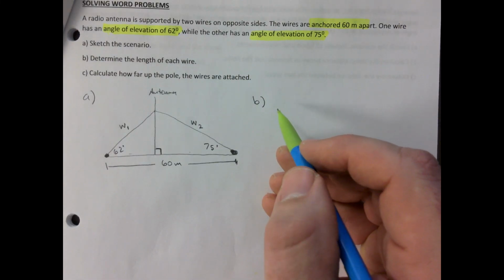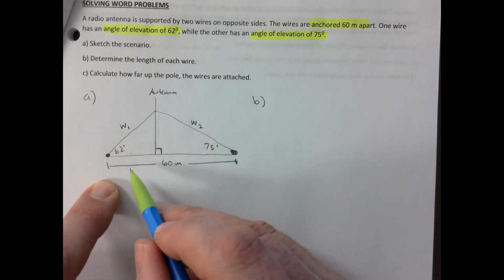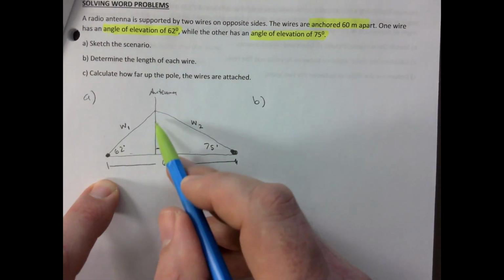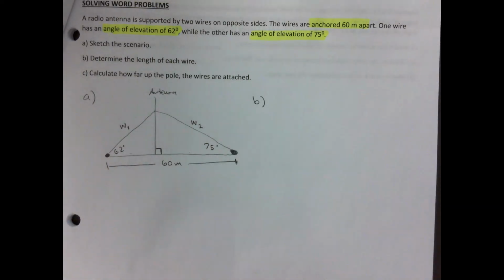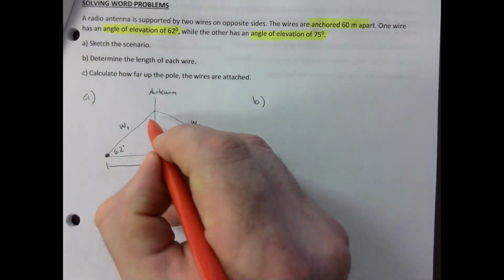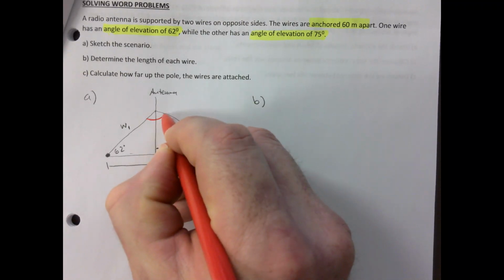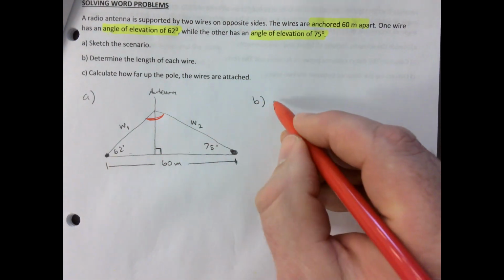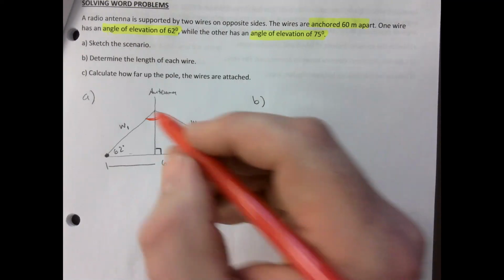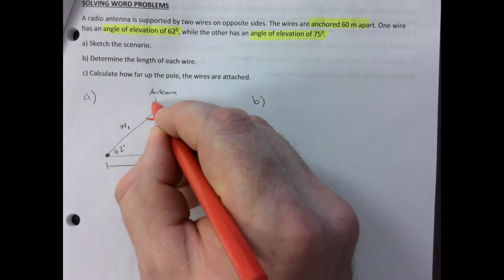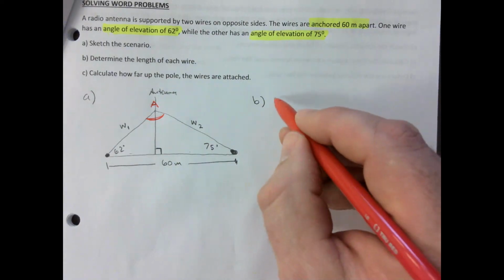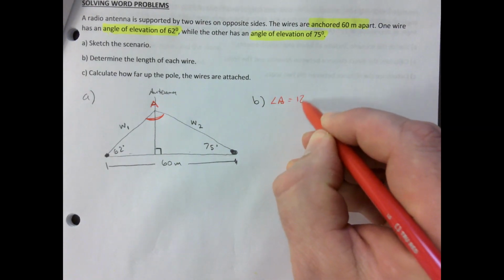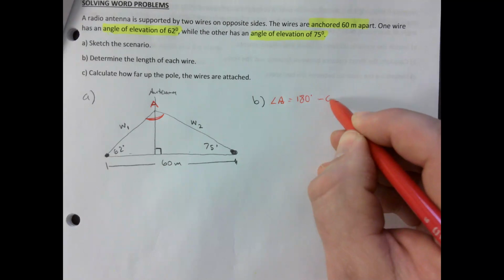How would we do this? Let me tell you, ignore the height for now. You see this angle here? If we can somehow get that, we have a pair. And we can easily do that because we've got two angles, right? So what should I call this angle right here? I'm going to call this angle A for antenna. So 180 minus 62 minus 75.